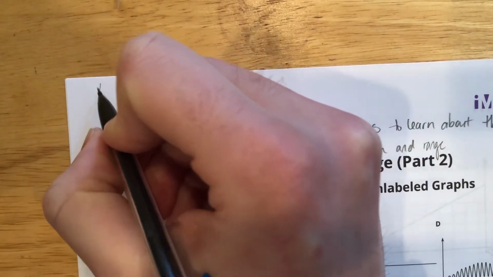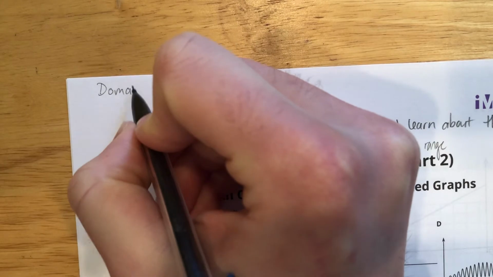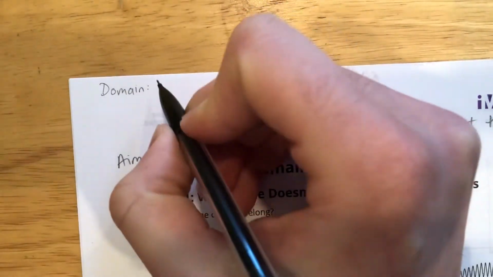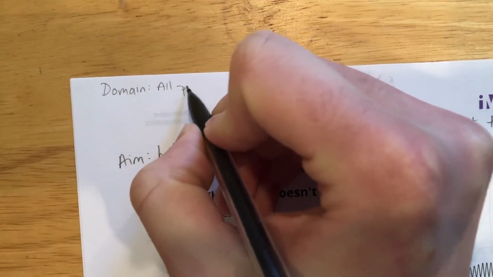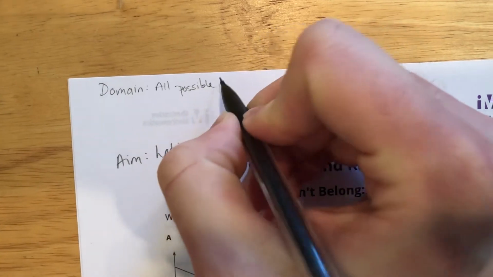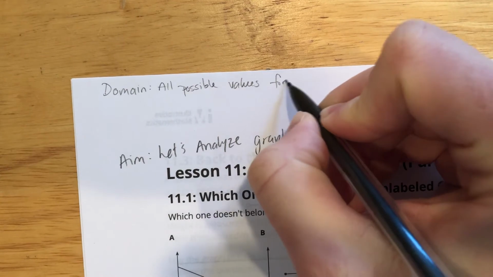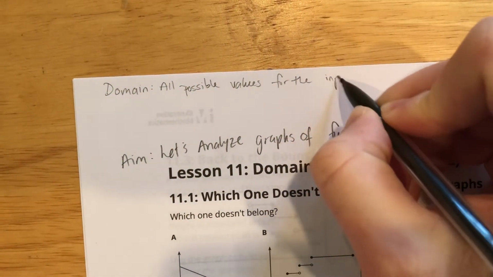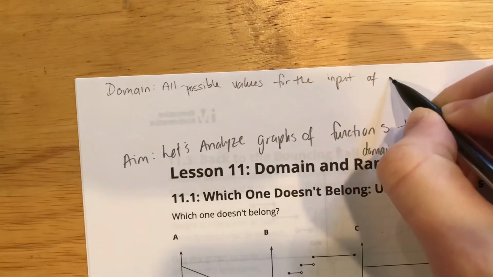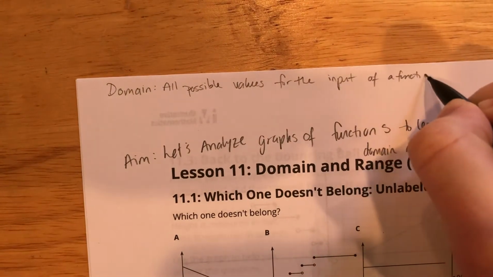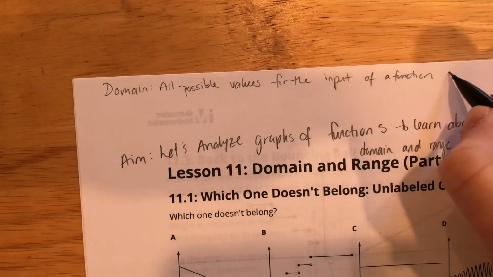But anyway, domain, that refers to all possible values for the input of a function. For example, all the x values.